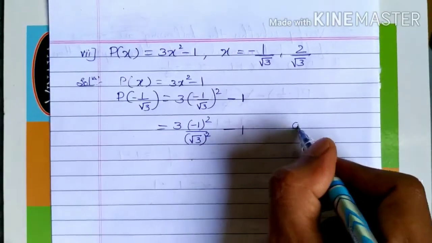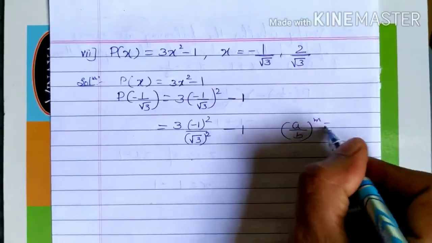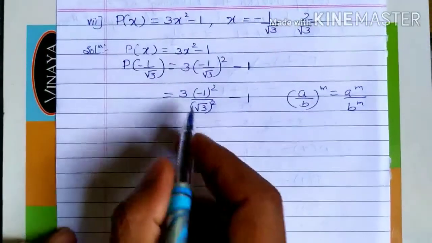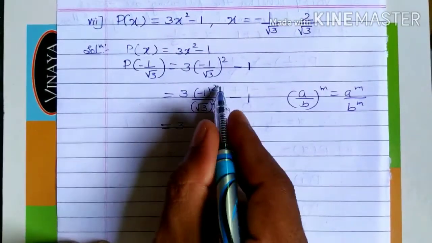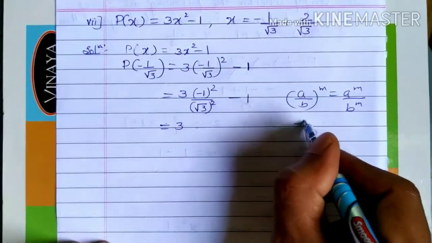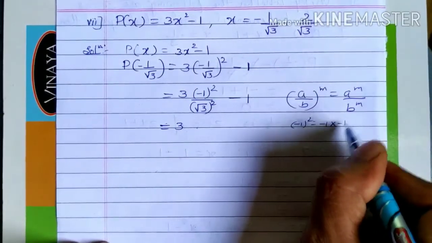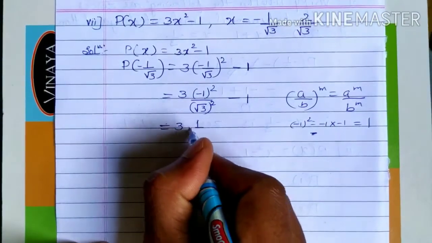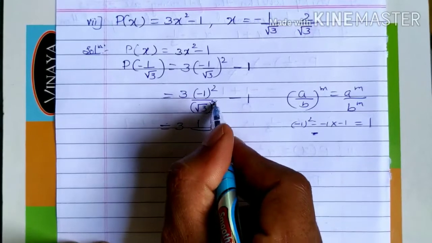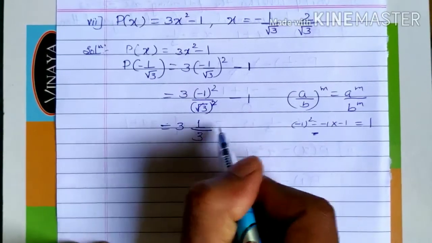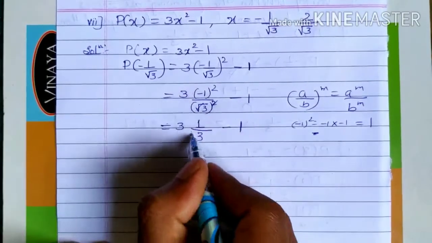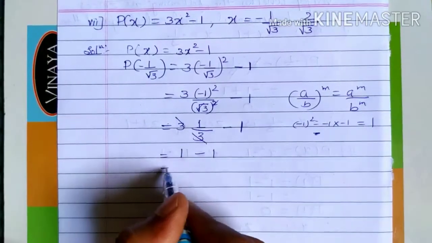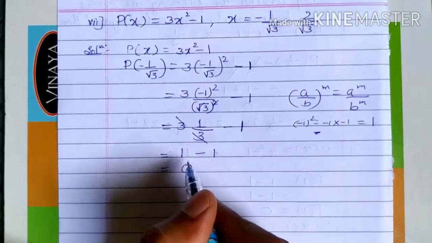Okay, using the law, (a/b)^m is equal to a^m divided by b^m. So next, step 3 as it is, minus 1 square. So (-1)^2 is equal to minus 1 into minus 1, that is equal to plus 1. So 1 divided by... the root and square will be cancelled, so remaining 3. Minus 1. So now I can cancel 3 and 3 here. So 1 minus this 1, that is equal to 1 minus 1, 0. So the answer is 0.